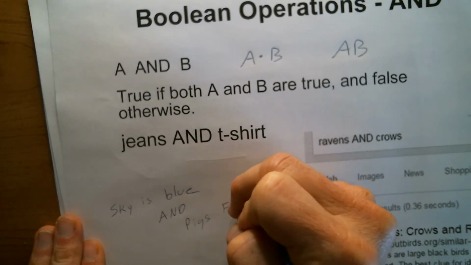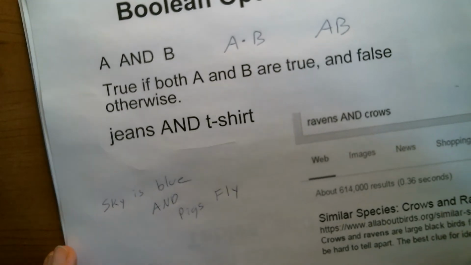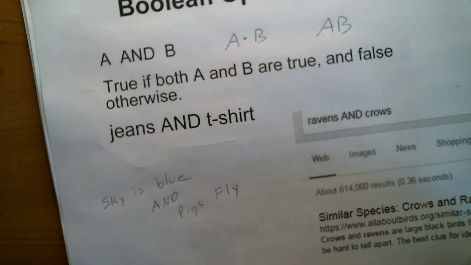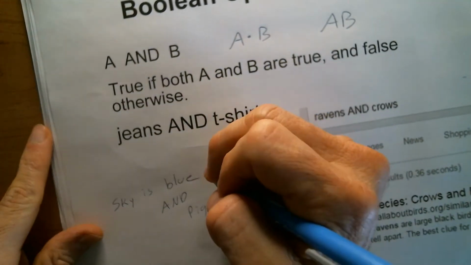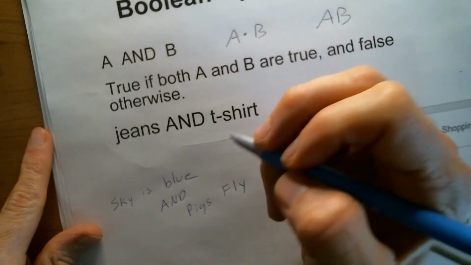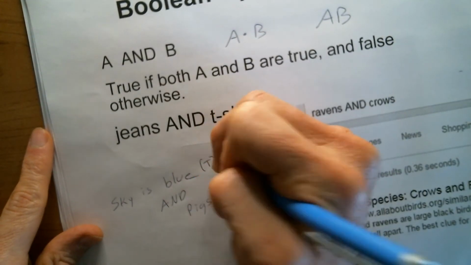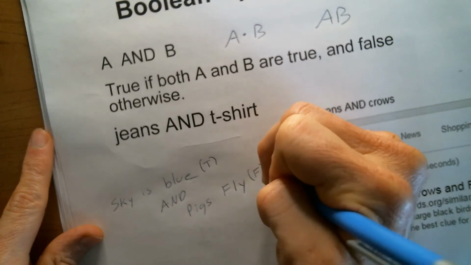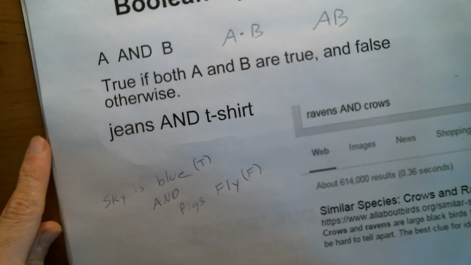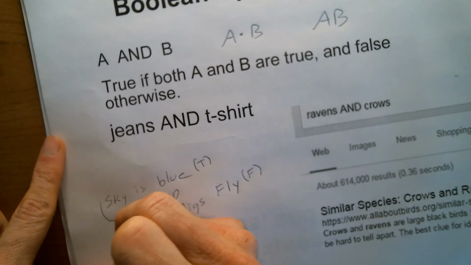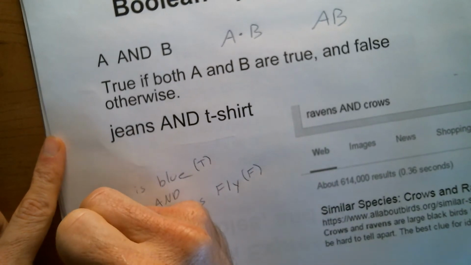Now, I think we can all agree that the world would be a better place if pigs fly, but currently they don't. Either that or it would be a terrifying place. I'm not really sure. All right, but this is true. This is false. Since only one of those is true, the whole thing is considered false.